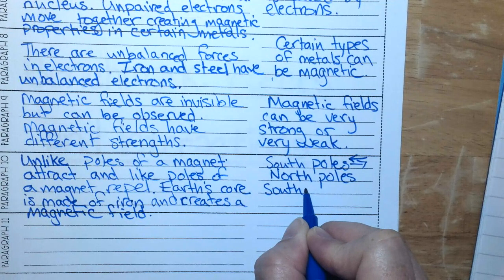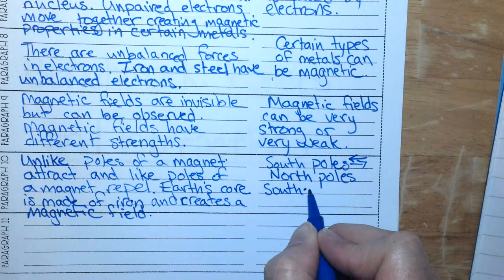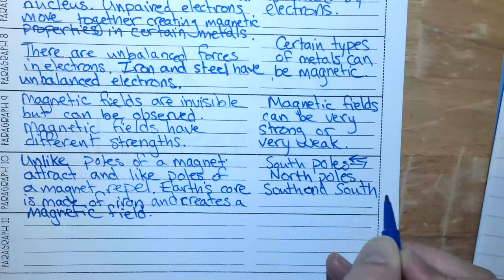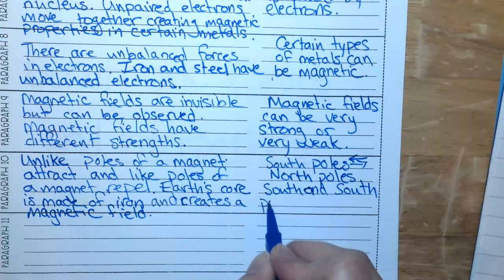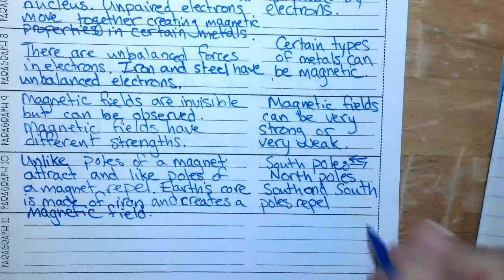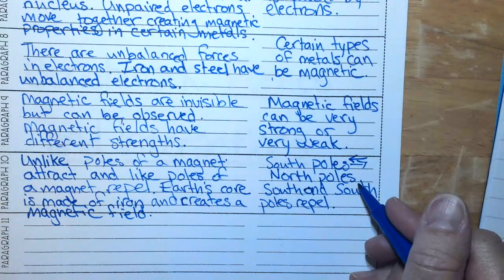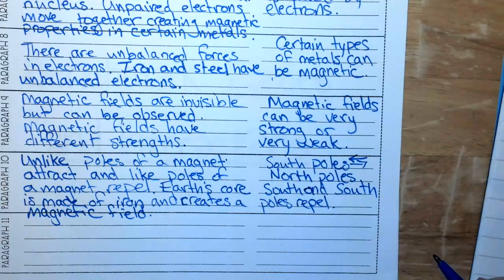So south and south repel. So like poles repel and unlike poles or opposites attract. Excellent. Let's look at paragraph 11.